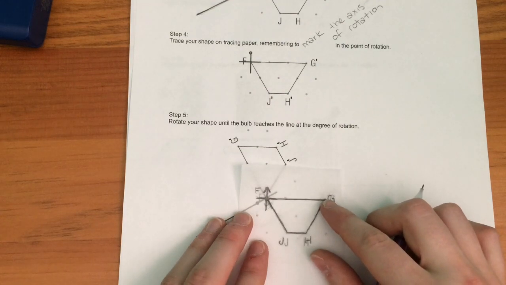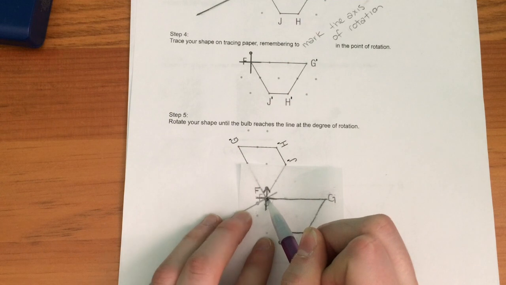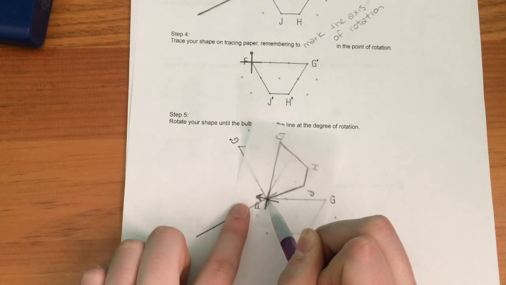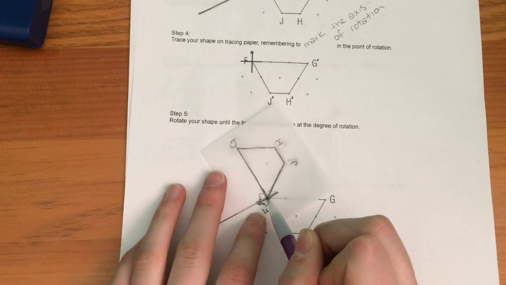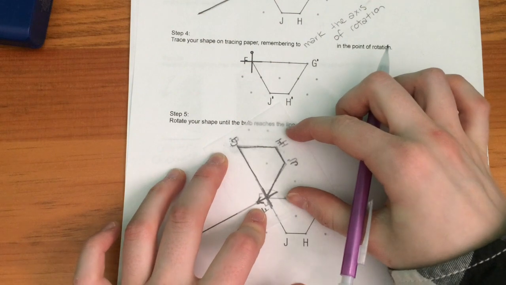So what I'm doing is I'm taking my parchment paper, I'm putting it over top, I'm putting my pen at the point of rotation just like I always do, and then I'm rotating my shape until my arrow gets to that 120 degrees, to the line that I've already drawn. And then there we go, I have my shape.